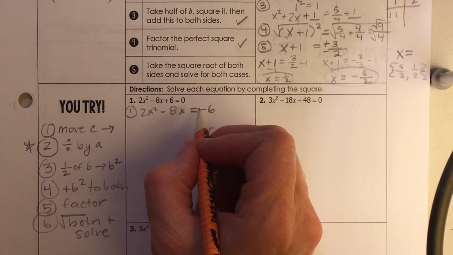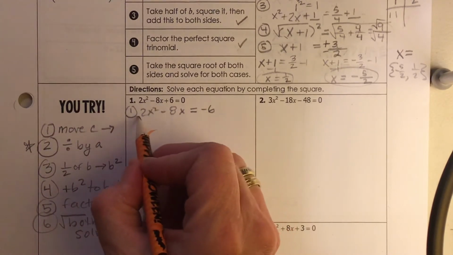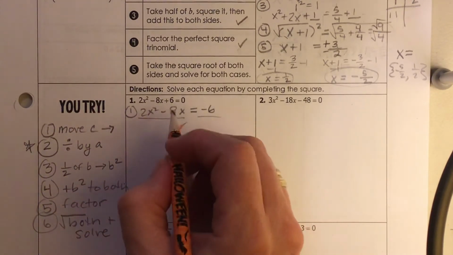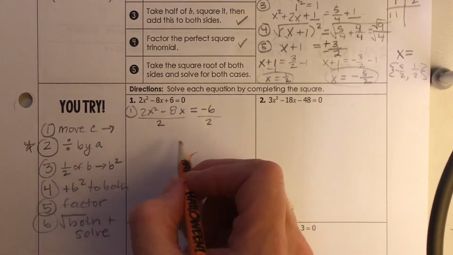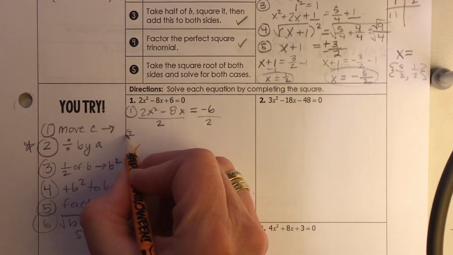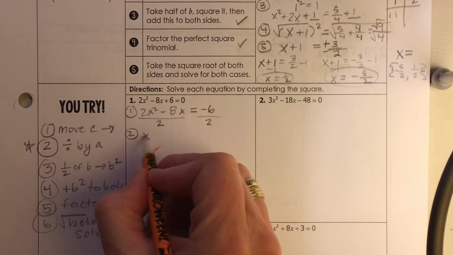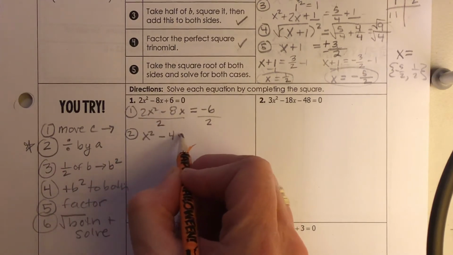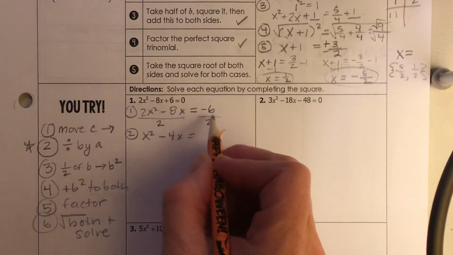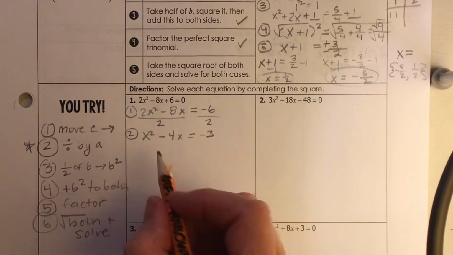And then my next step, again, this is new, is I'm going to divide the whole equation by whatever this a value is, which in this scenario is 2. Okay. Now my second step is I'm going to divide it out. I'm going to have x squared left over minus 4x equals, well, negative 6 divided by 2 is negative 3. Okay.